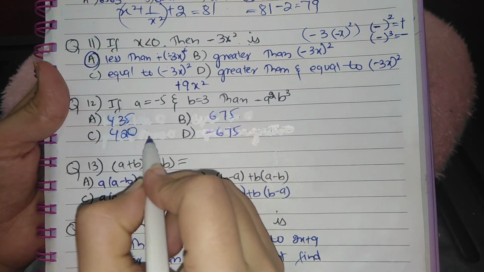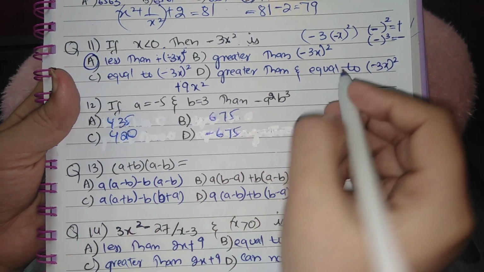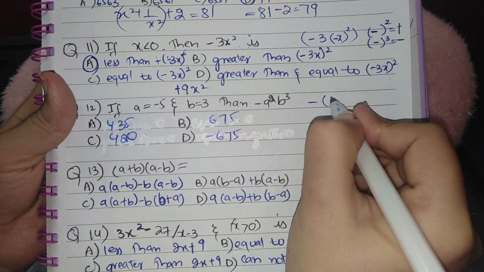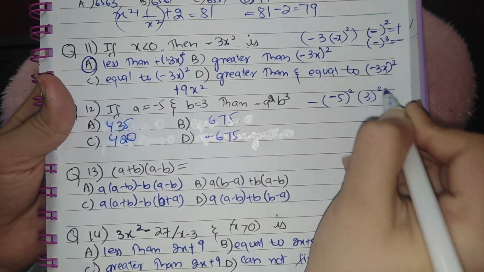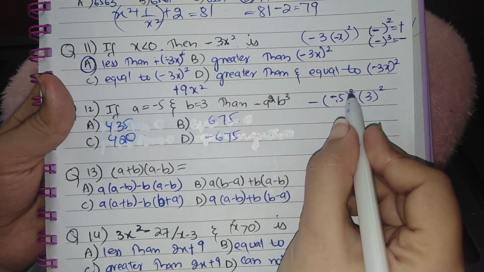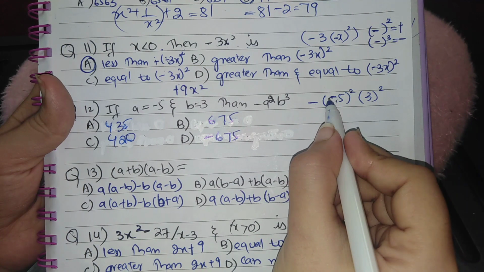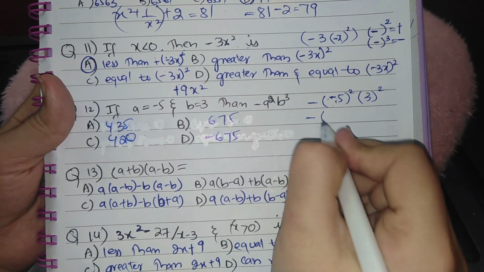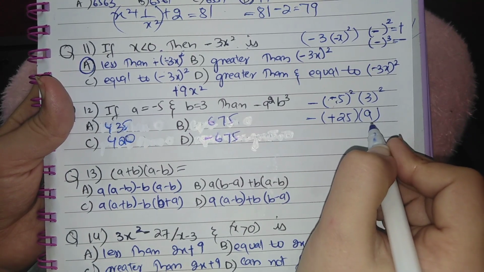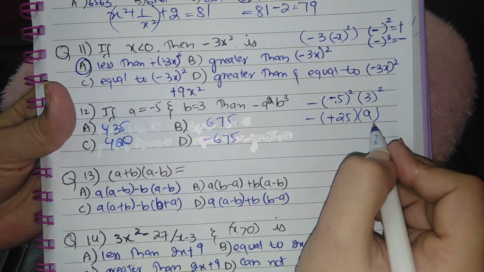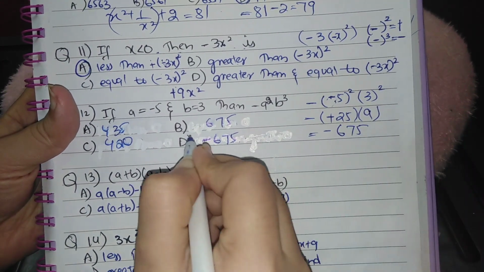Question number 12 is, if a equal to minus 5 and b equal to 3, then minus a square b cube equal to. So by putting the values of a and b, whenever the power is even with a negative inside the bracket, the result will always be positive. So 25 multiplied by 9, the result is minus 675. So option D is correct.